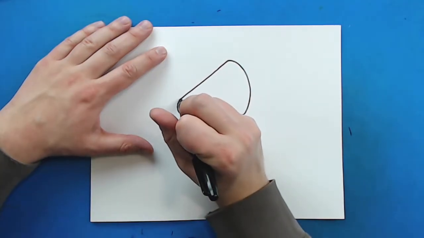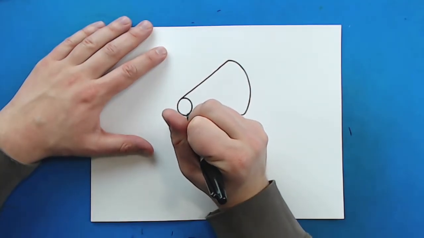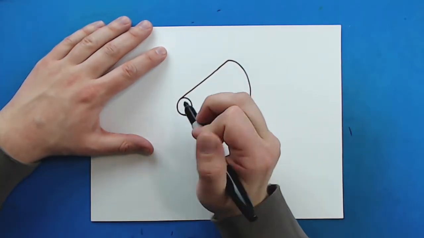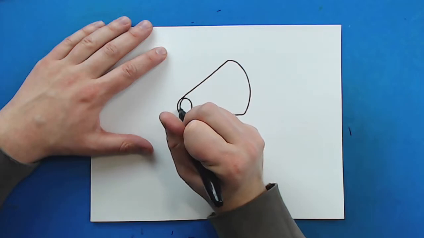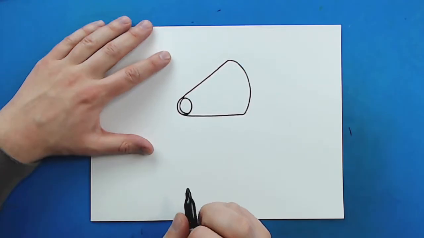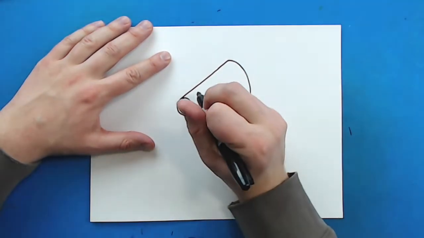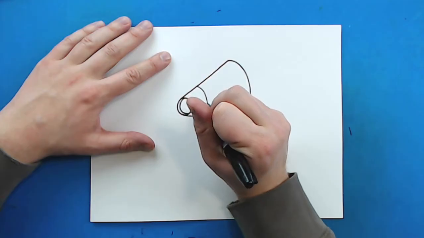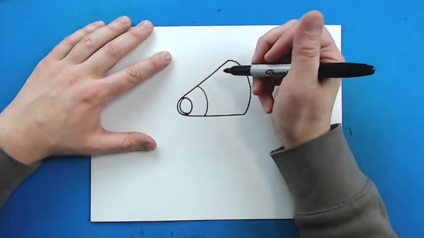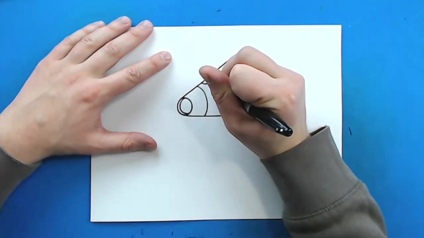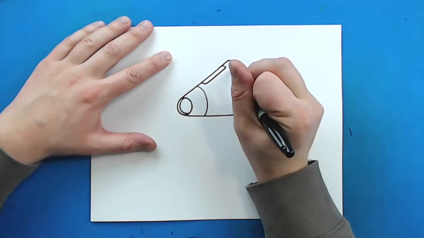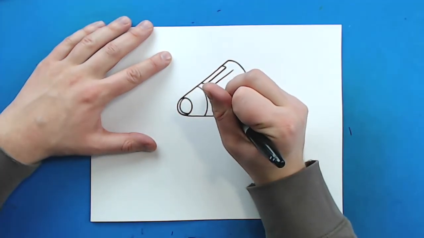Now, right here at the end, I'm just going to make a little circle for the very front of it. And then right in here, I'm going to add a little curved line just to make it look a little bit more three-dimensional. Now, right here, you just want to make a curved line for one of those little stripes. And then up here, I'm going to make a little line that's kind of like a rectangle shape. And then I'm going to make another long rectangle shape right here.